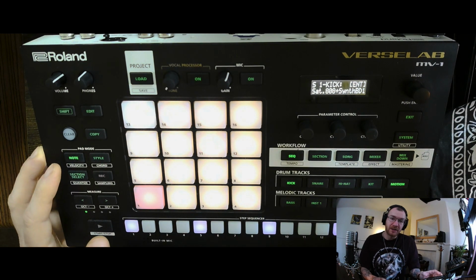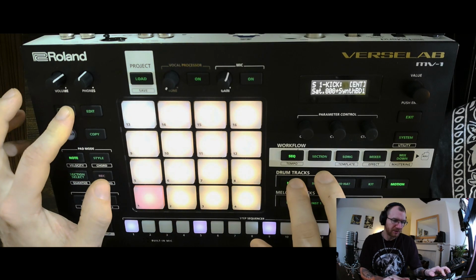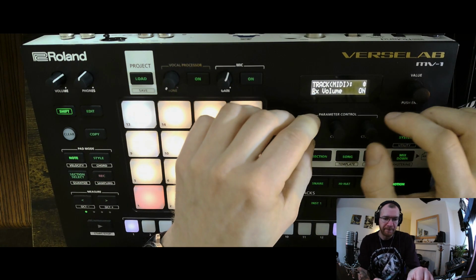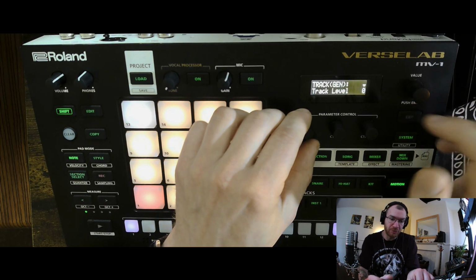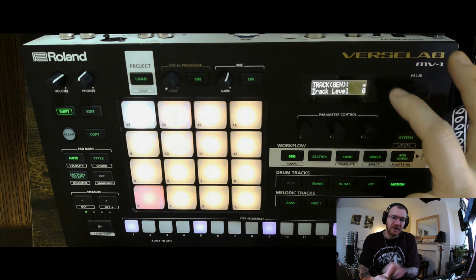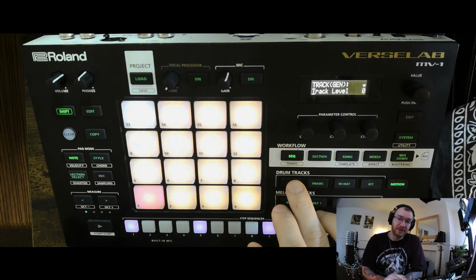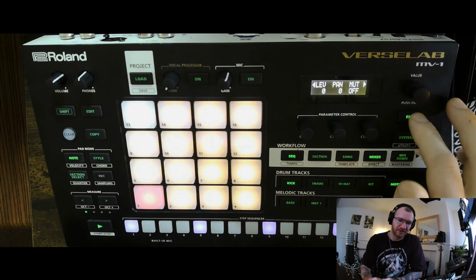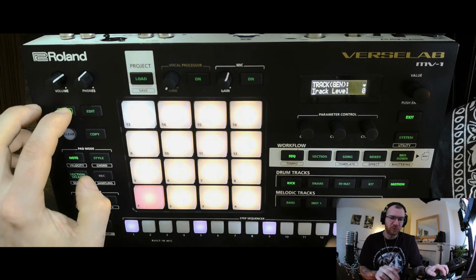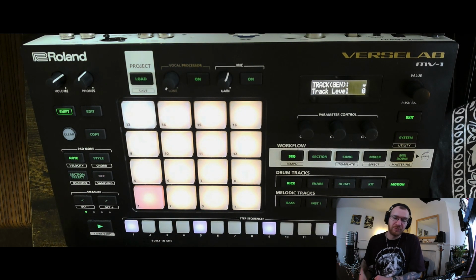So another thing you need to do is set up your track as a MIDI track. I go to Shift and Kick, and we have all of our usual suspects, like general track level, that's for internal sounds, internal normal track. I set it to 0, you can set it to in mixer as well. I set it to 0 so I won't be able to hear internal sounds, only external from DAW.